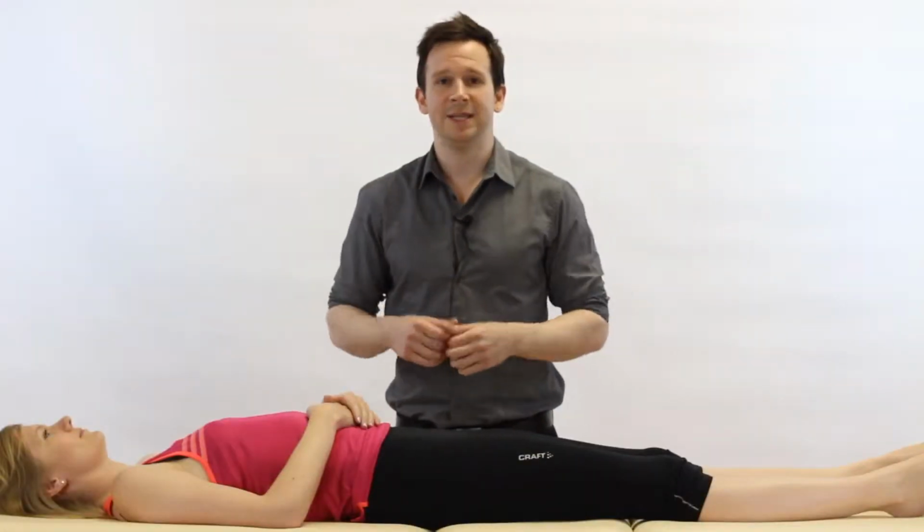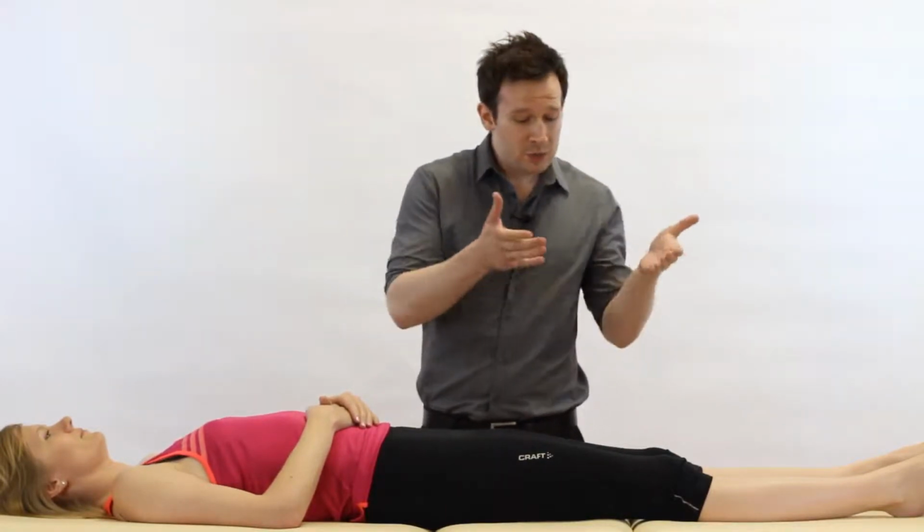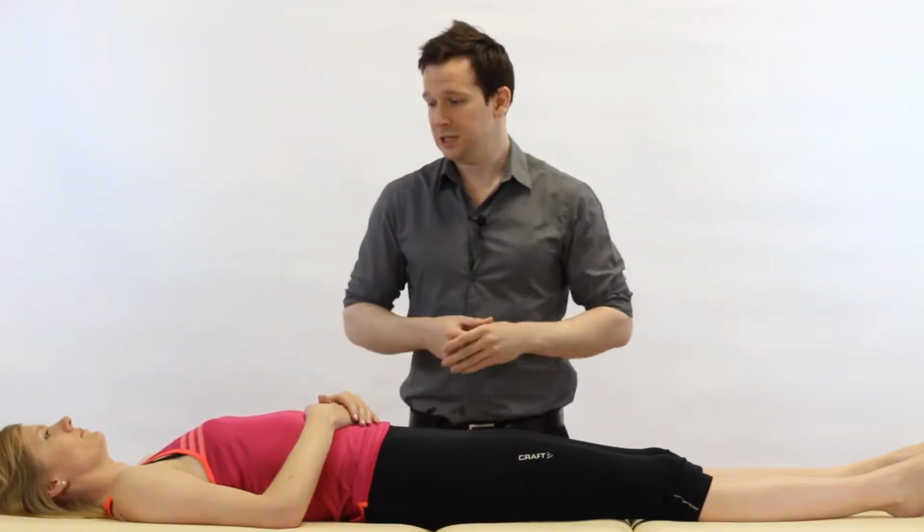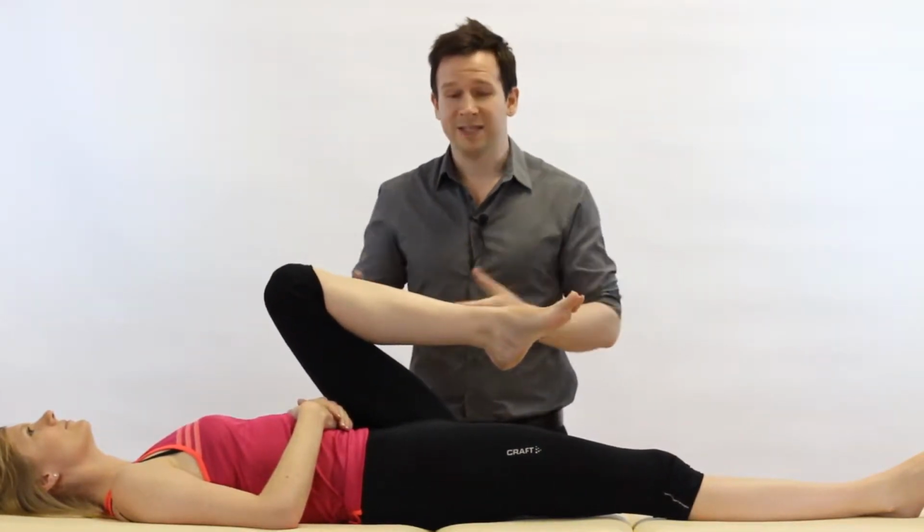So now we're going to look at testing active range of motion of the hip into flexion. As a therapist, we're going to stand beside the patient, and the patient is going to be supine. From here, we give the instruction, can you bring your knee as far up to your chest as you possibly can, please? And that gives us our active hip flexion. From here we need to obviously do our overpressure.